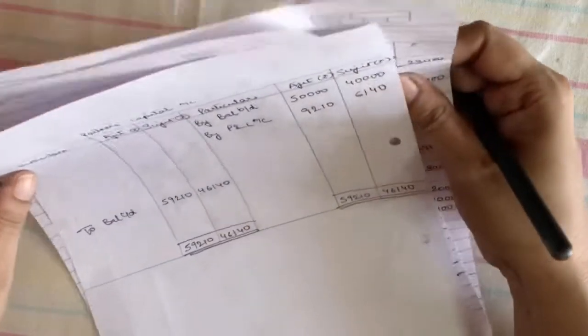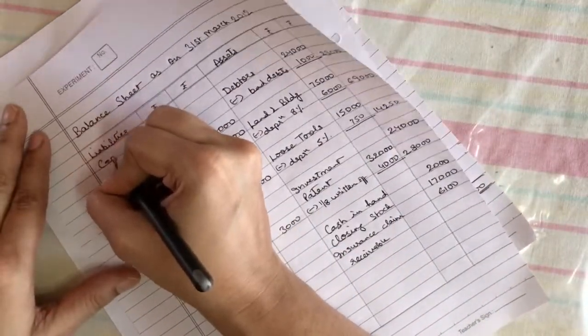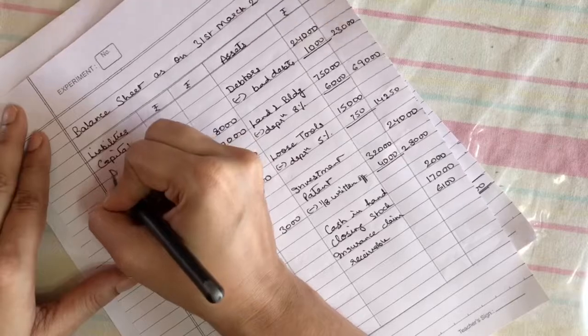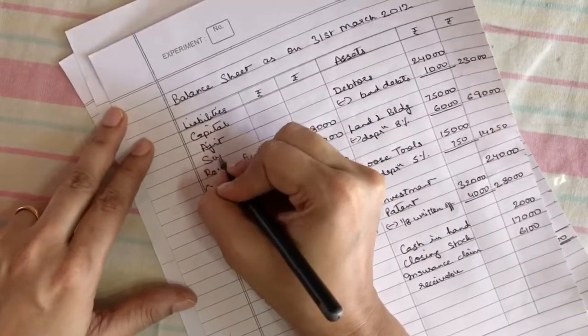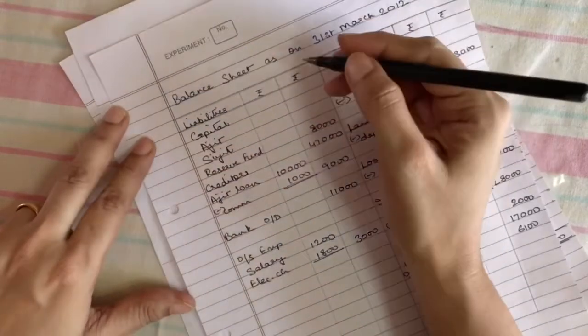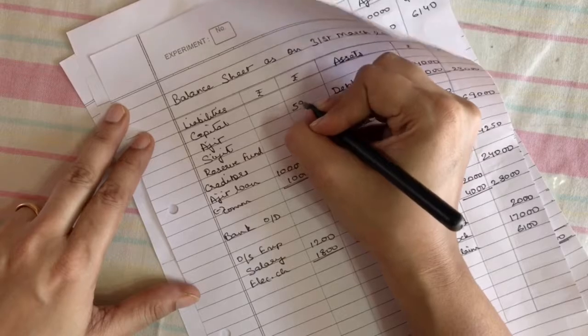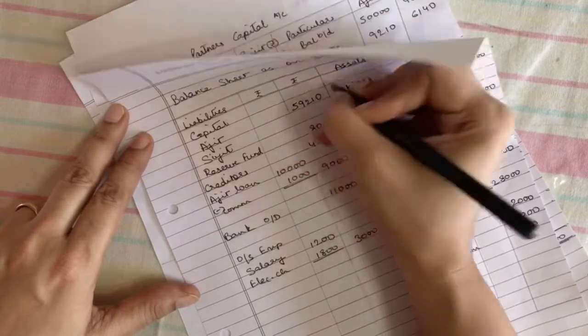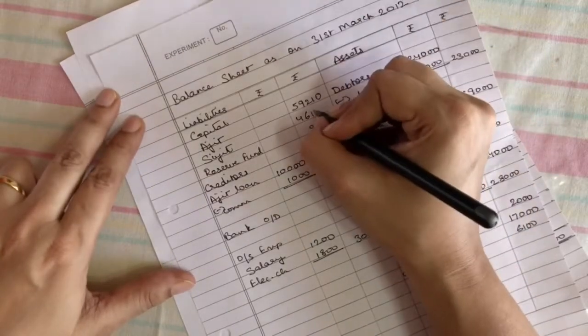Balance sheet. Go to the balance sheet. Write down here capital Ajit and Sujit. Ajit is 59,210 and this was 46,140.